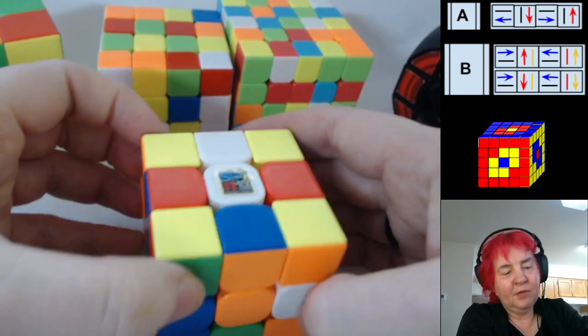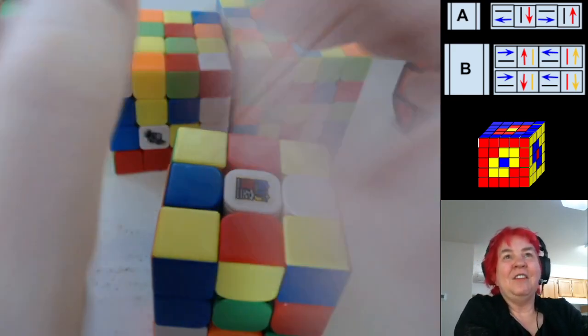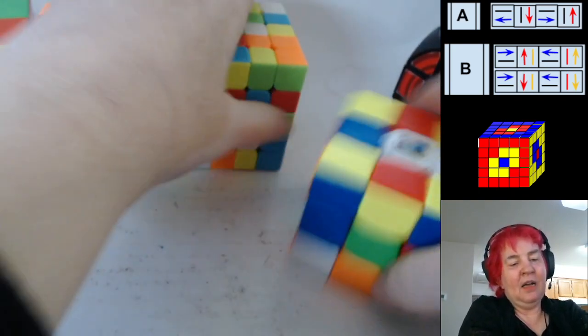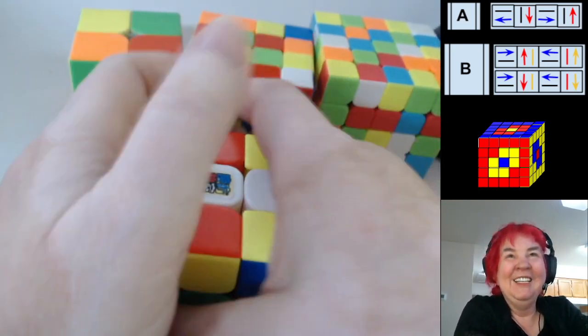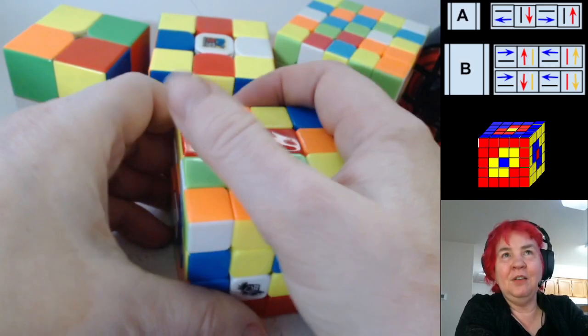When the yellow's on top on all 4 corners, that's the first step. Okay, now I'm going to demonstrate. When I'm teaching in real time, in real life, I'll say, that's great, now do it on this cube, now do it on this cube, now do it on this cube, now scramble it and do it again.